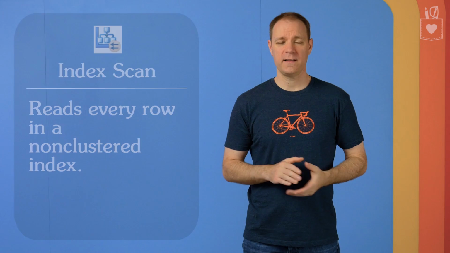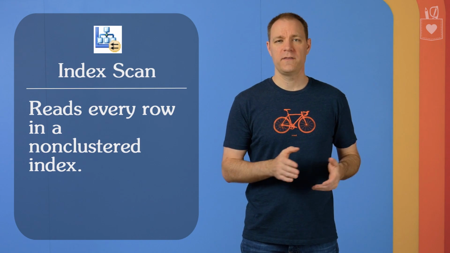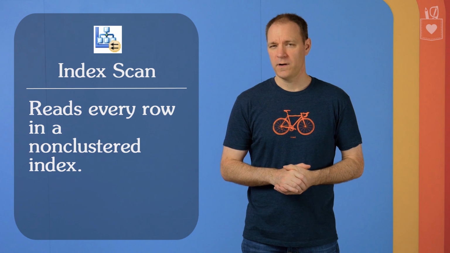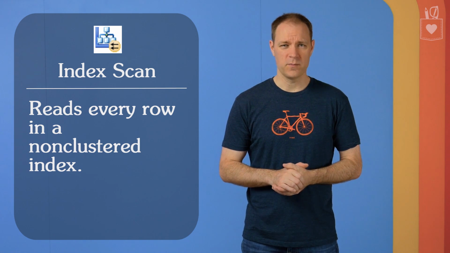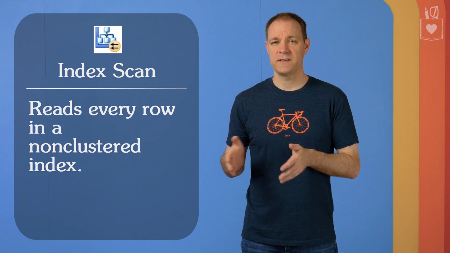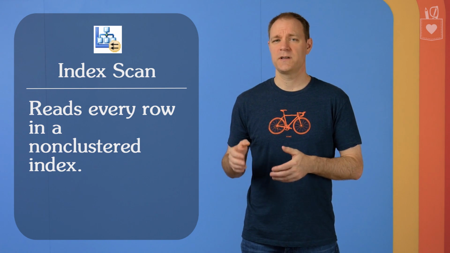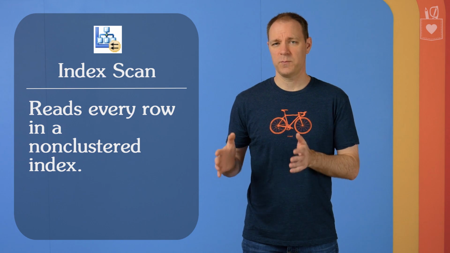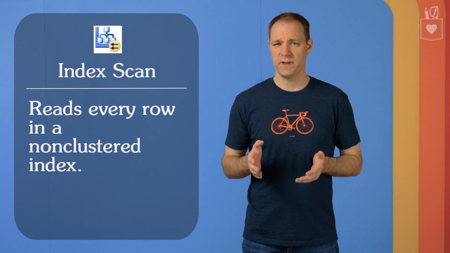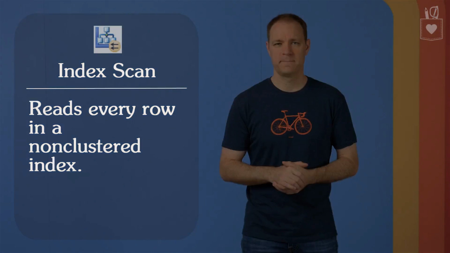Index scans are a lot like clustered index scans. They access every row in the index. However, they don't access every column, because a non-clustered index is made up of a subset of the columns in the table. So by definition, you can expect that an index scan will be smaller and use up fewer resources to go through than a clustered index scan would.